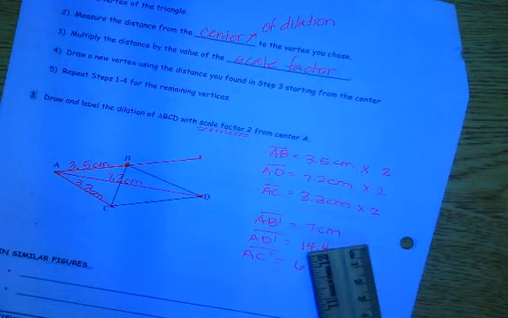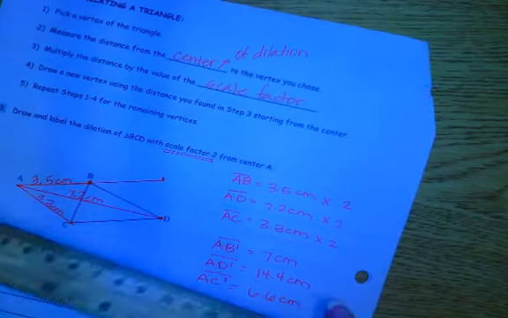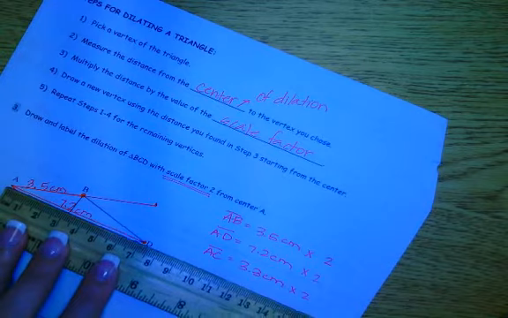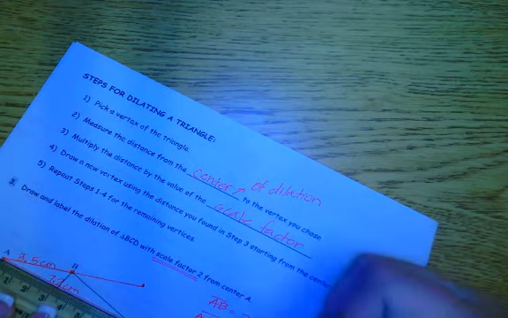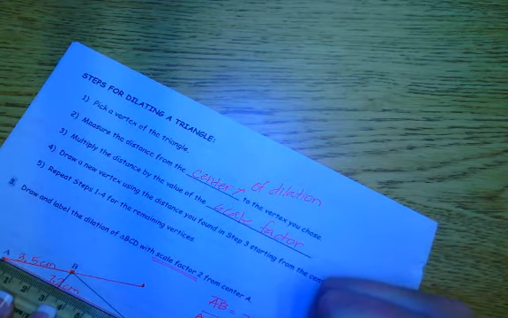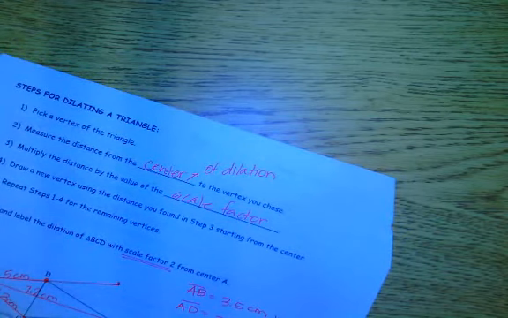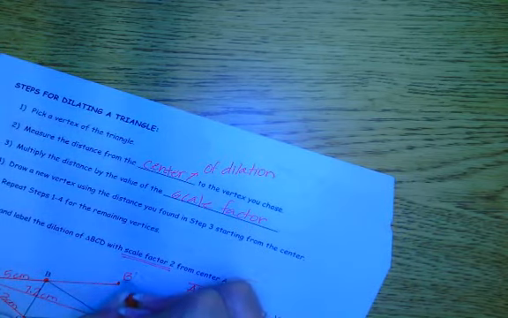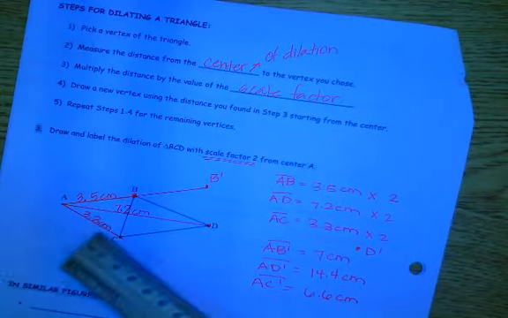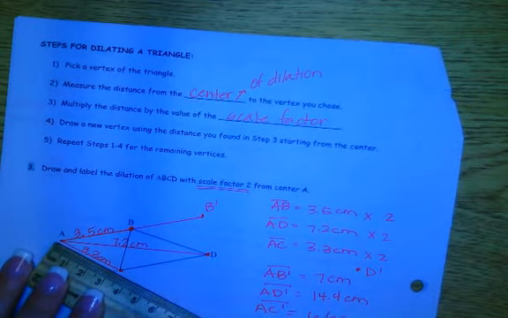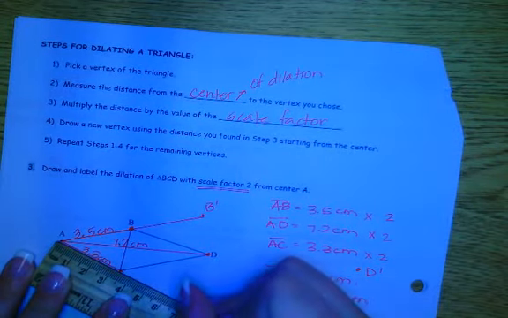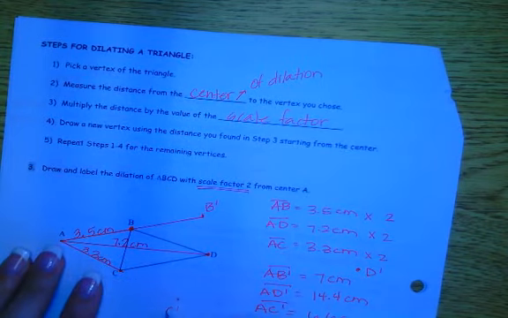Same thing with D to AD prime. D is now the midpoint. You're extending this to 14.4. Well, that's way out here. Make sure you label your points. And then do the same thing with AC prime, which is going to be 6.6. And then once you have your 3 new points, draw your triangle.